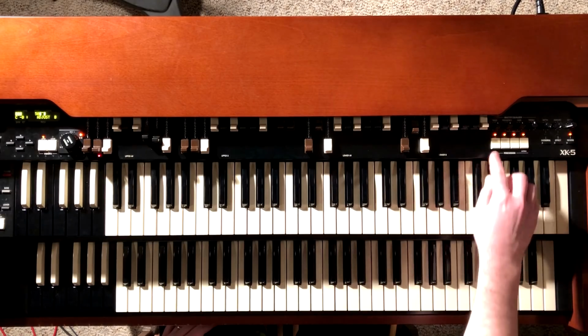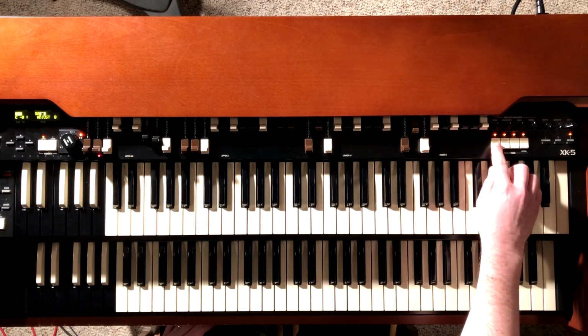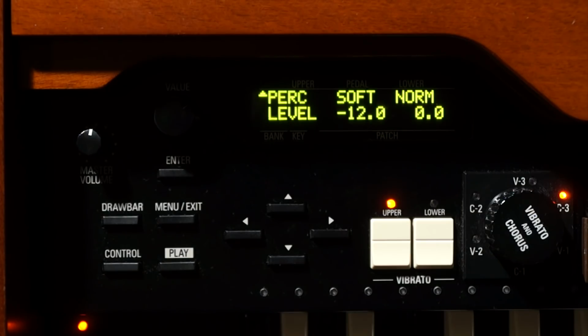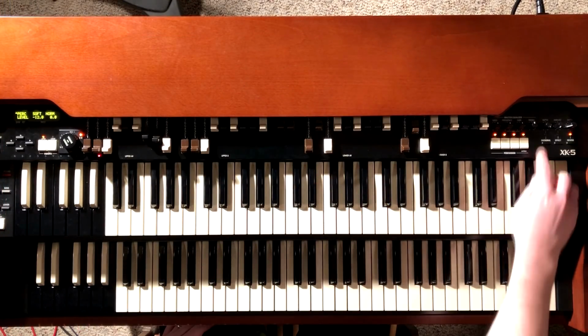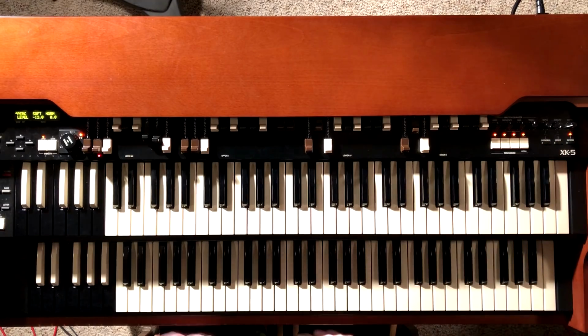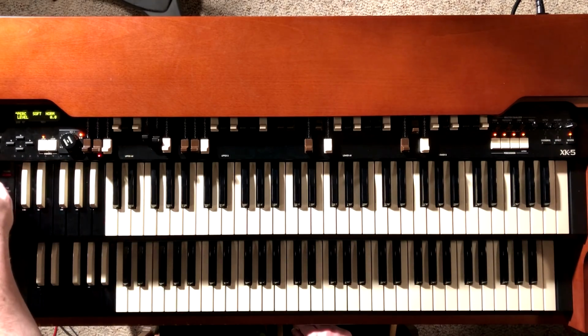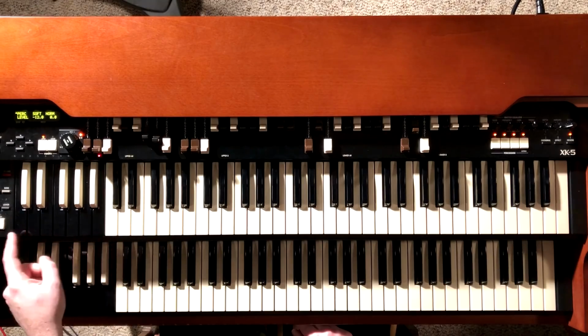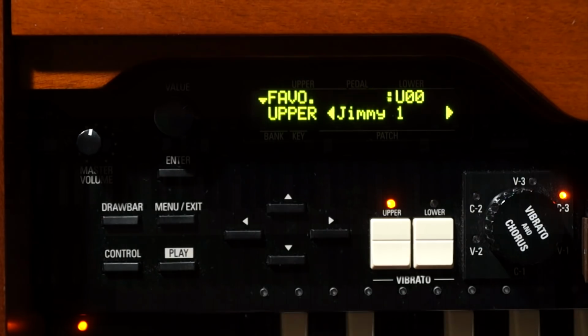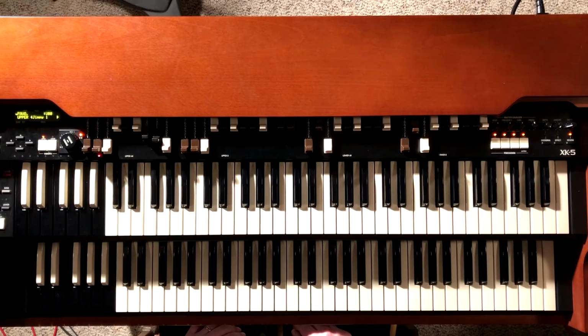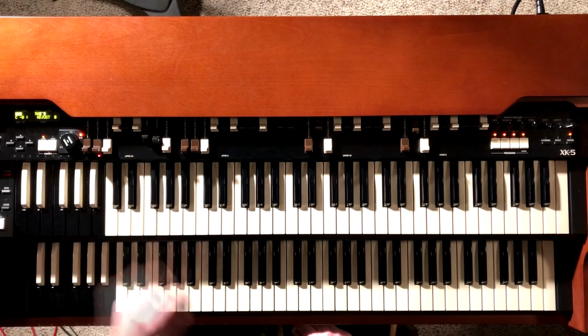Another example, if we want to change percussion, over here on the right side of the organ, we press and hold the percussion button, and now we're into the percussion submenu. So any parameter that has a dedicated button, overdrive, effects, reverb, percussion, chorus vibrato, control, even our presets, if we press and hold one of our presets, we'll go into the preset management page. Any of these parameters that have their own button, if you press and hold, you'll go straight to that corresponding submenu. Press play to get back to our main page.